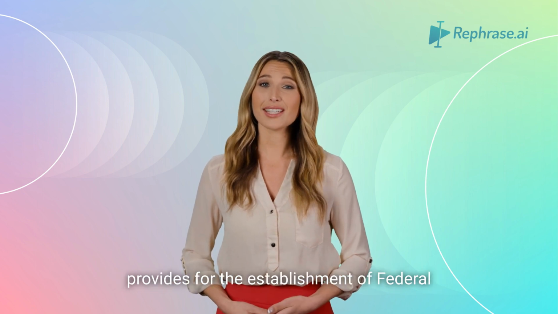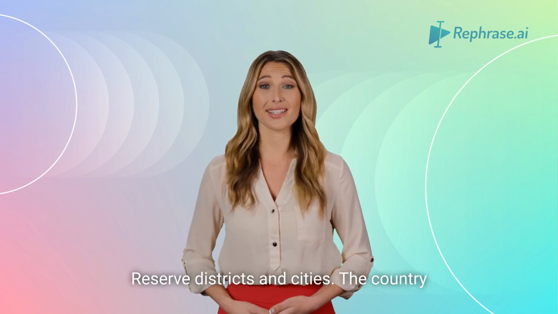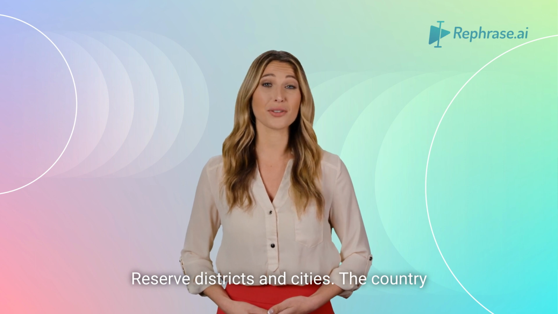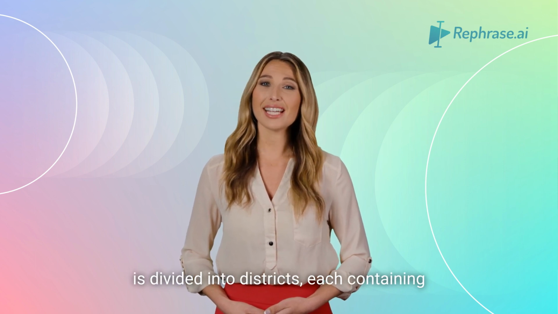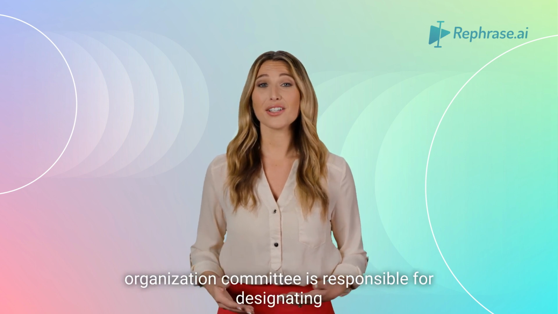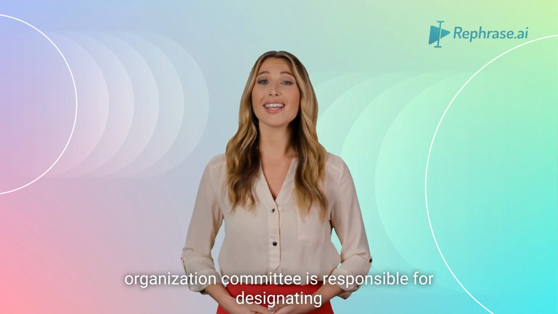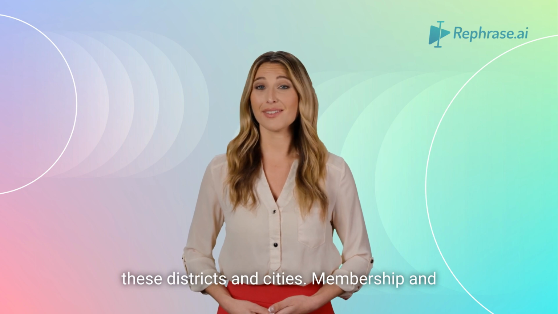Federal Reserve Districts. The Act provides for the establishment of Federal Reserve Districts and cities. The country is divided into districts, each containing a designated Federal Reserve city. The Organization Committee is responsible for designating these districts and cities.